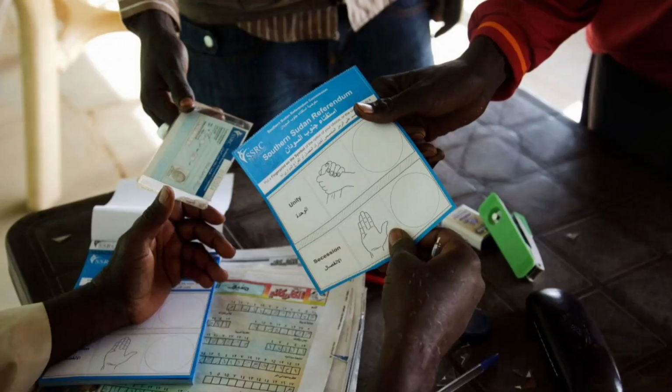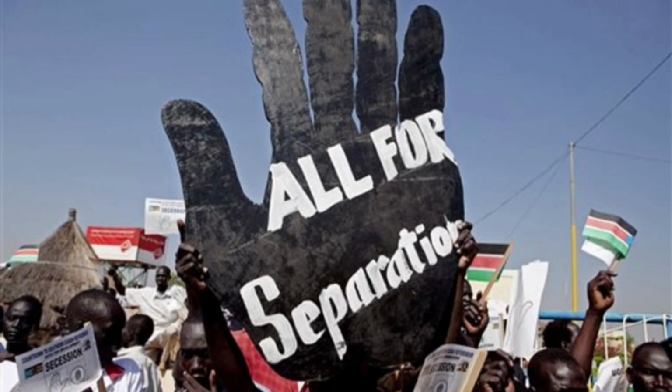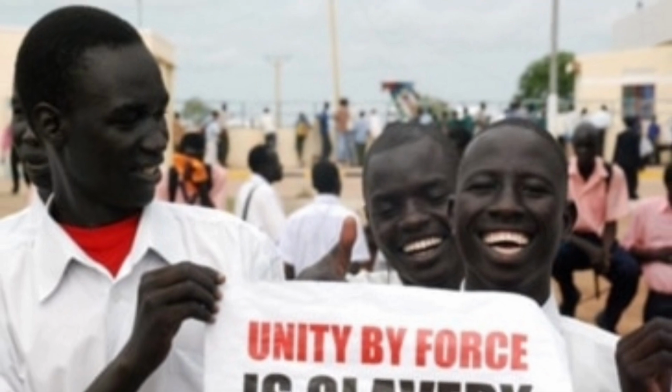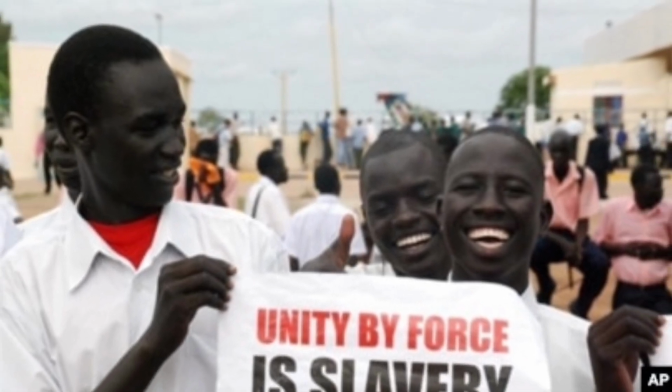On January 9, 2011, the people of South Sudan voted overwhelmingly in favor of independence, with 98.83% of the population choosing to secede from Sudan. Six months later, on July 9, 2011, South Sudan officially became the world's newest nation.